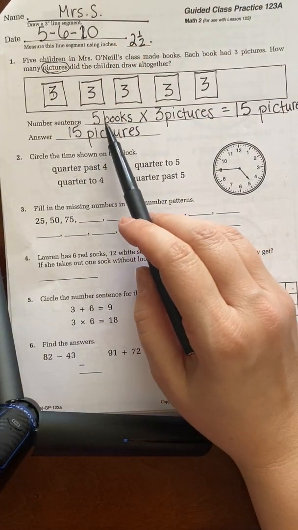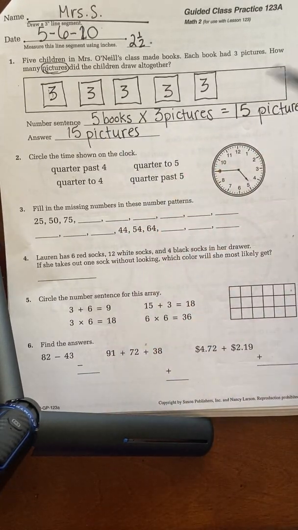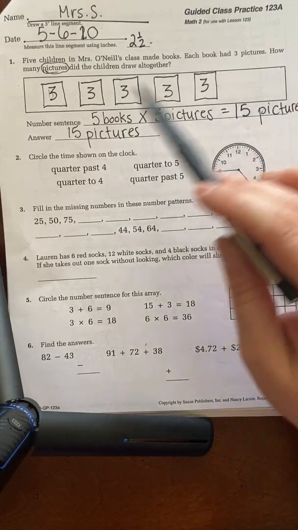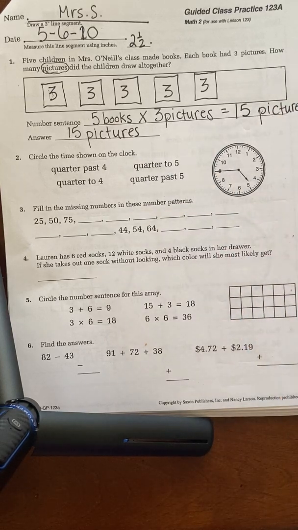Now you could just put B or P instead of writing it all out, but since I had enough room, I wrote it out. The reason I have you write it out is Mrs. Hughes in 2nd grade expects this. So we want to make sure that we practice it now and get in the habit. That way you don't get points marked off when you're in 2nd grade. So that's why I have you write them out, or you can put a letter label as well.